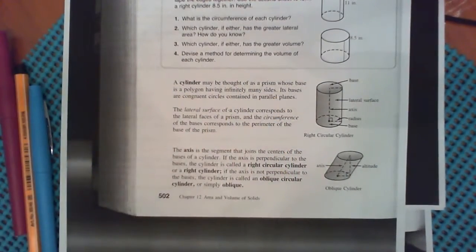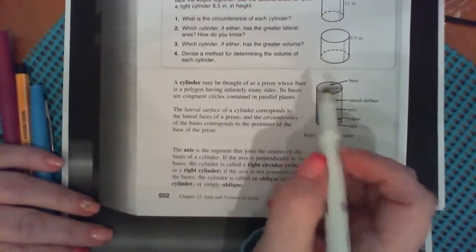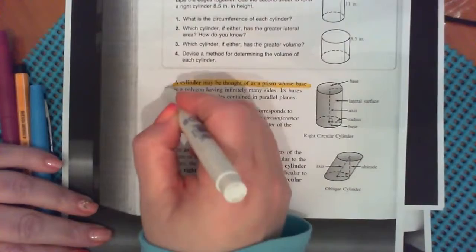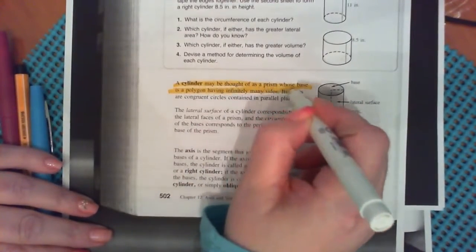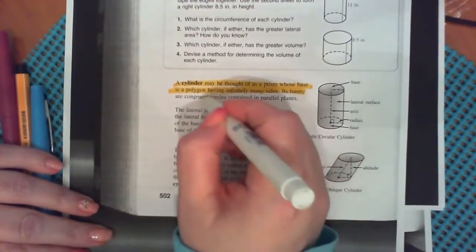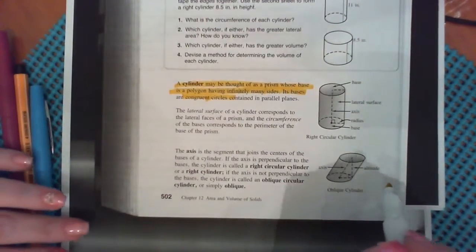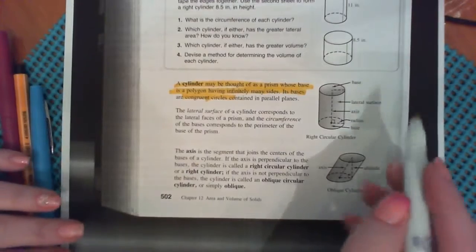So a cylinder may be thought of as a prism whose base is a polygon having infinitely many sides. In other words, it's a circle. They're congruent circles contained in parallel sides. I know you know what a cylinder is. I'm not worried about it.